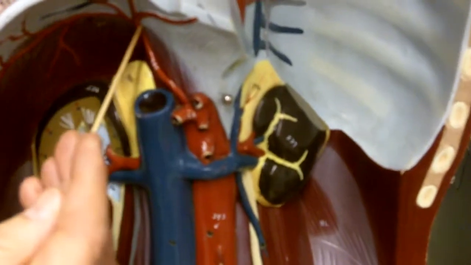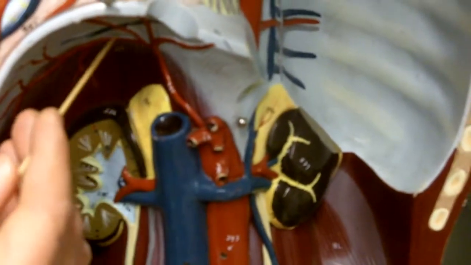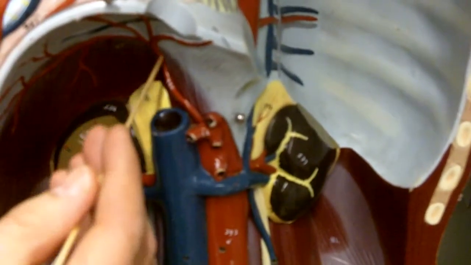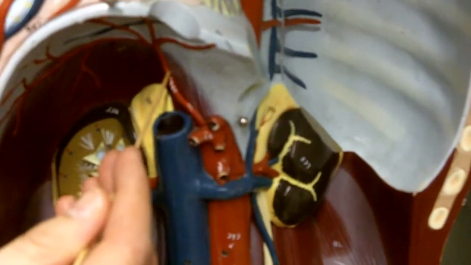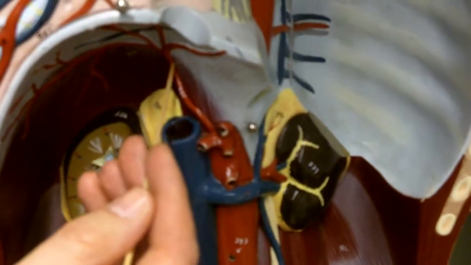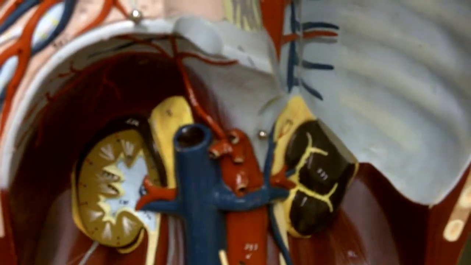This vessel right here in red is going inferior to the diaphragm, and because it's going below the diaphragm, and we've heard the word phrenic before, this is called the inferior phrenic artery. So again, inferior phrenic artery.